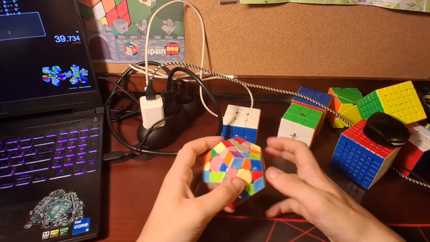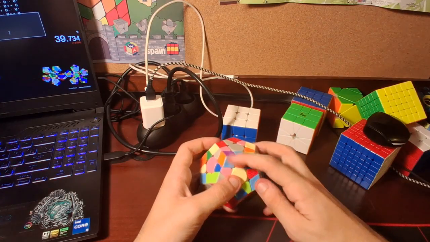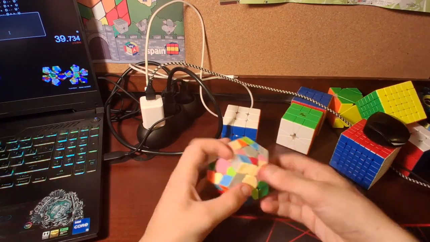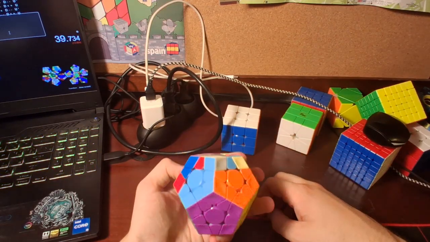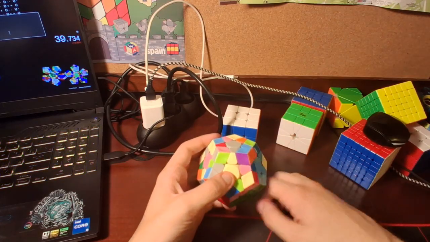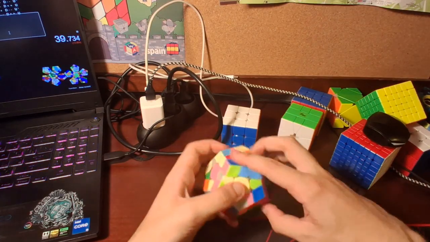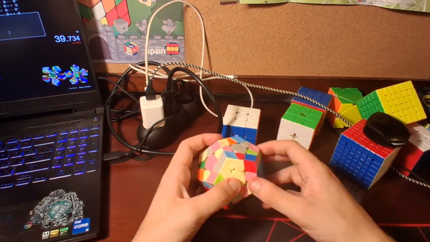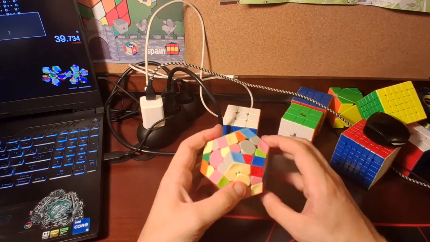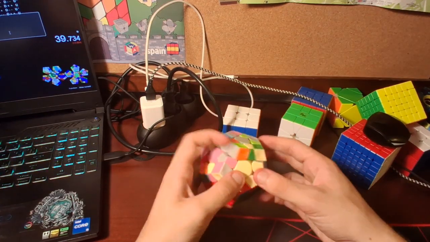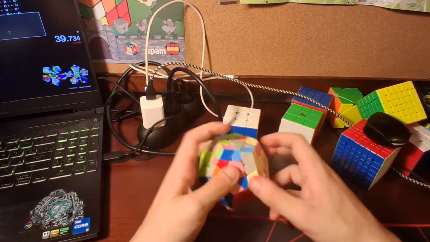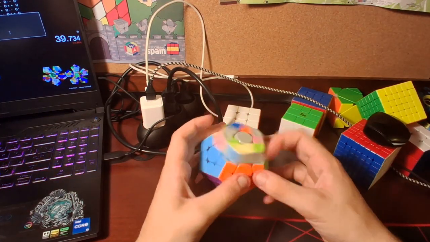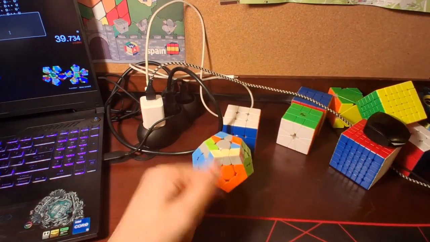That's basically the whole idea. If the edge is misoriented, you can just do it like that. I wanted to show this insert for S2L because I use it quite often. Then, well, I guess we're only left with F2L. So let's get into that.